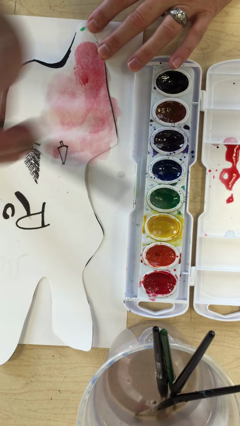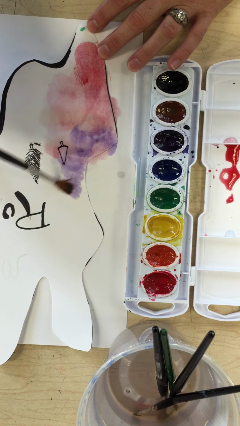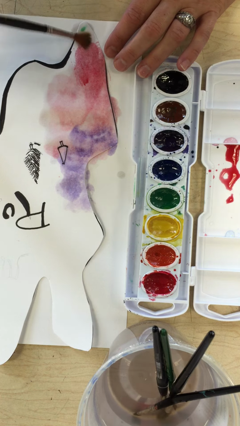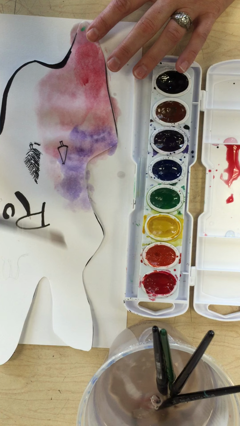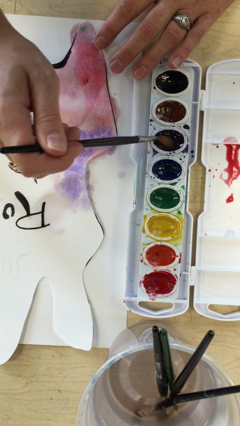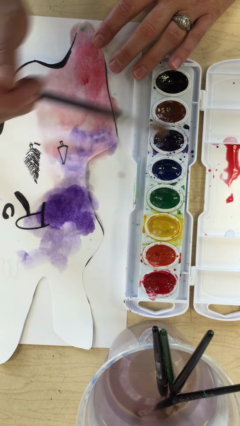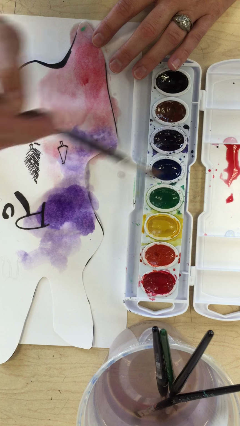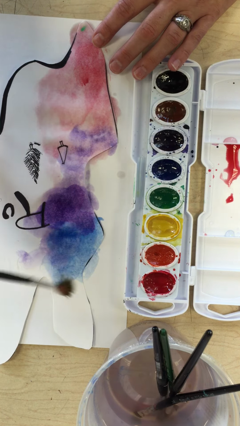And if I want to blend with the purple, I can clean my brush off, dip into the purple, and start blending those colors together. It is definitely possible to change colors as you go, but you want to try to make sure you're working in the same family. So red and blue make purple, so I could mix either one of those with purple. But if I mix in green, it might start to look a little muddy.